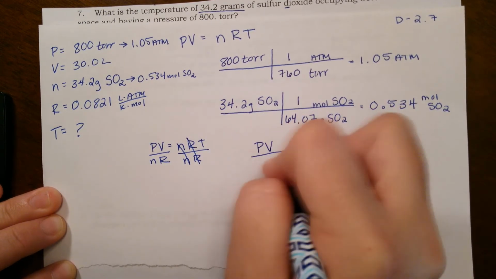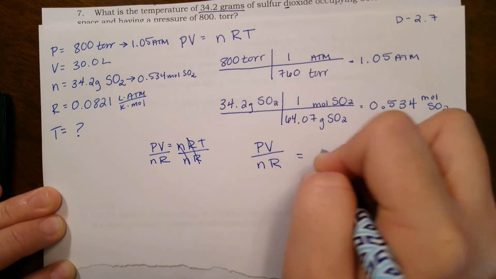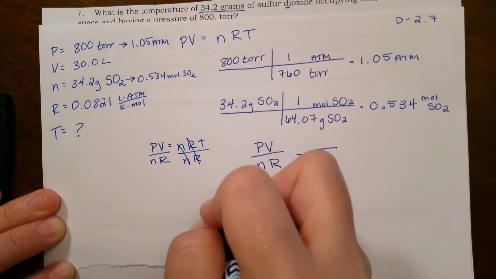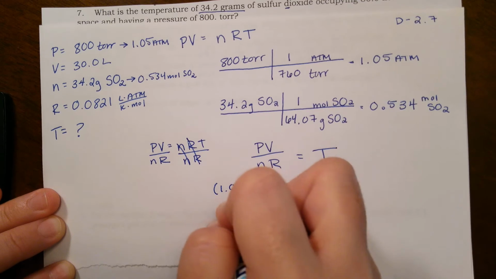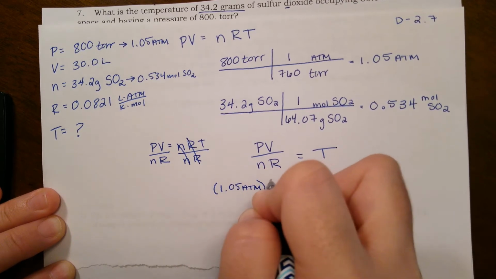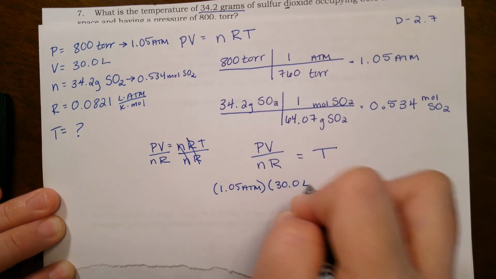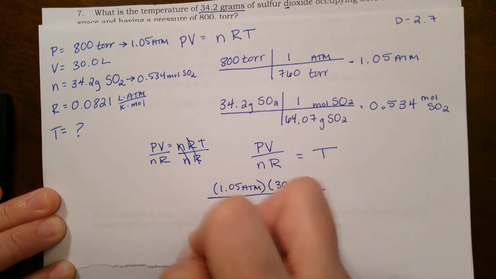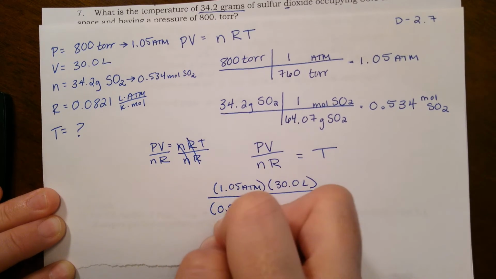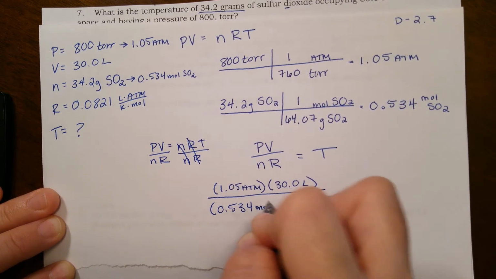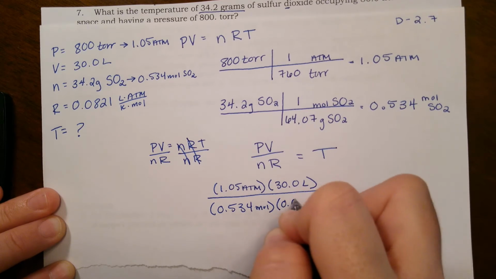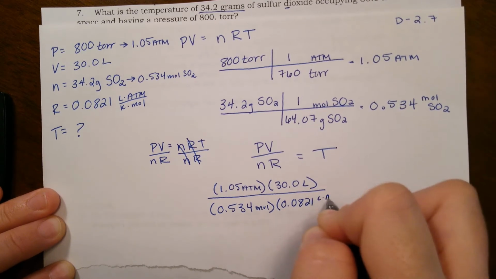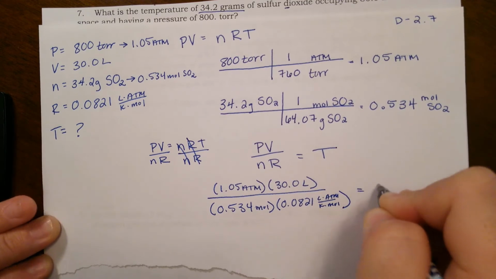So PV over NR is equal to T. So our pressure, 1.05 ATM, times our volume, 30.0 liters, over the number of moles, 0.534, times the universal gas constant, and that is equal to our temperature.